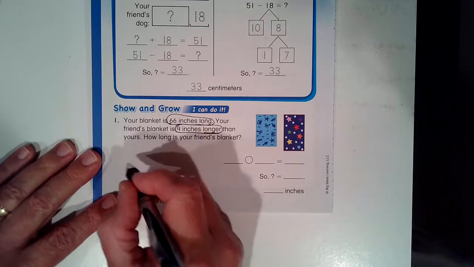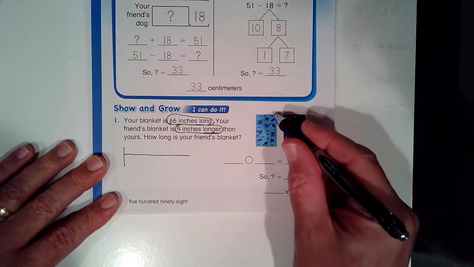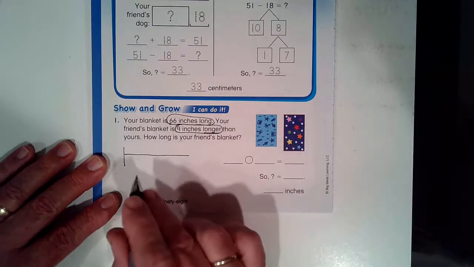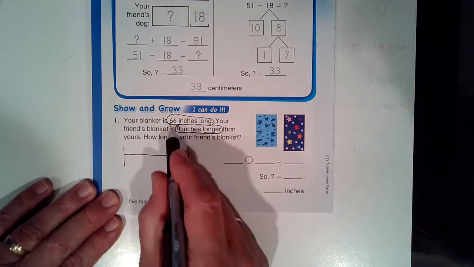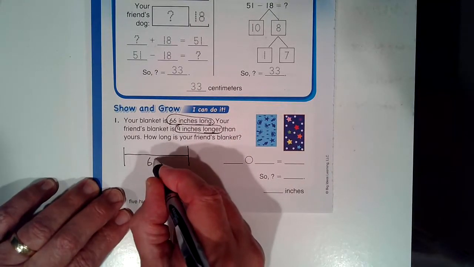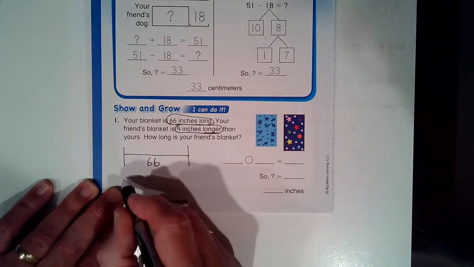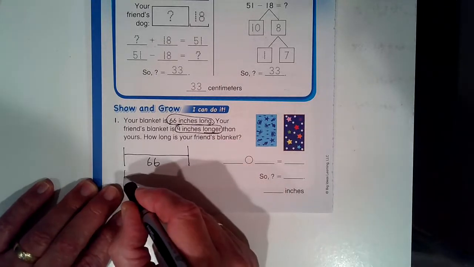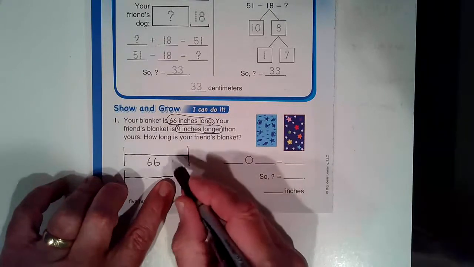So let's draw our picture, right? I have my blanket, right? Your blanket, my blanket. When I'm reading the problem, I always think it's mine. My blanket is how long? 66 inches. My friend's blanket is 9 inches longer. So my friend's blanket, I don't stop before mine.